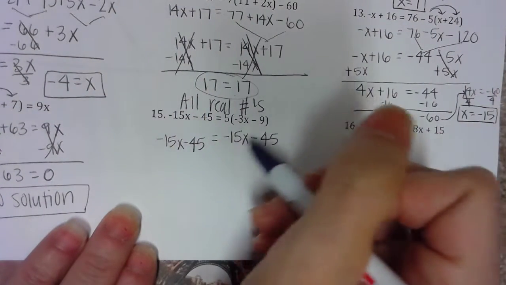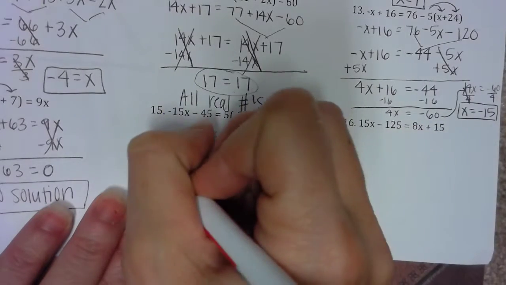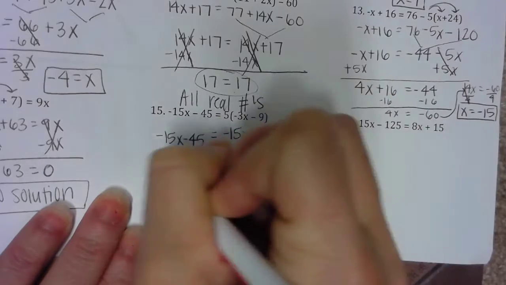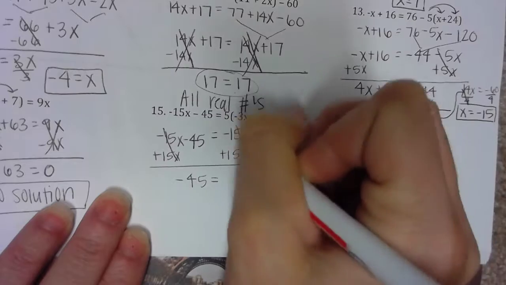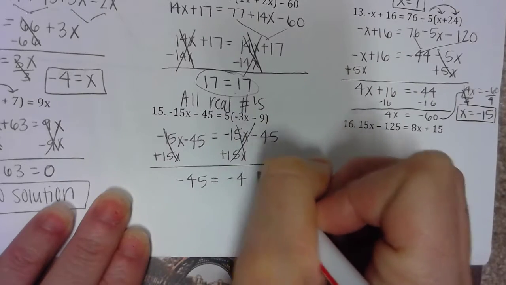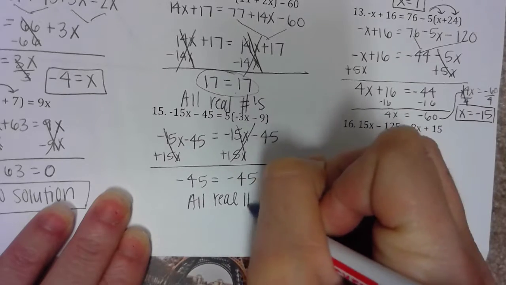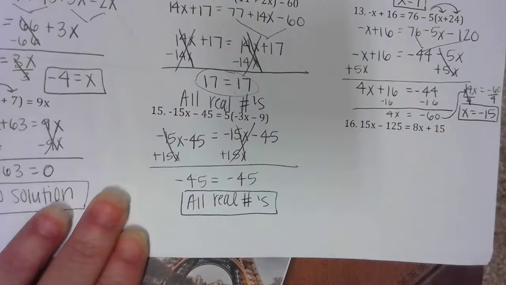Alright, do you notice anything that's probably going to happen? Let's see. I'll get the variable by itself. I'll add 15x to both sides. So I get negative 45 equals negative 45. So the answer right here is all real numbers. So that's another example of a special case. I just want to make sure that y'all get that.